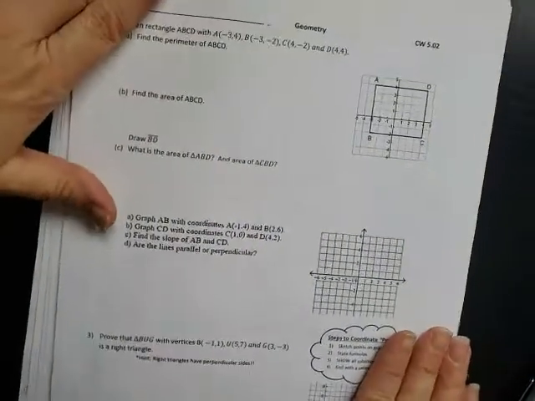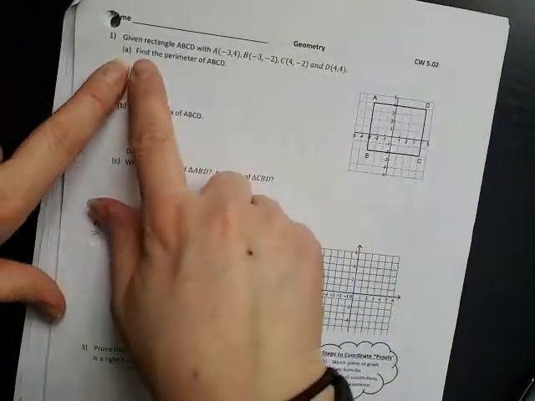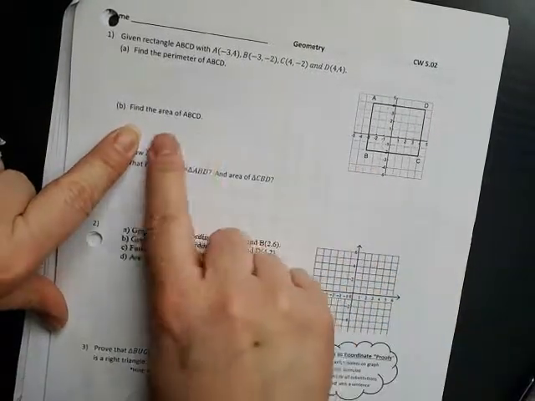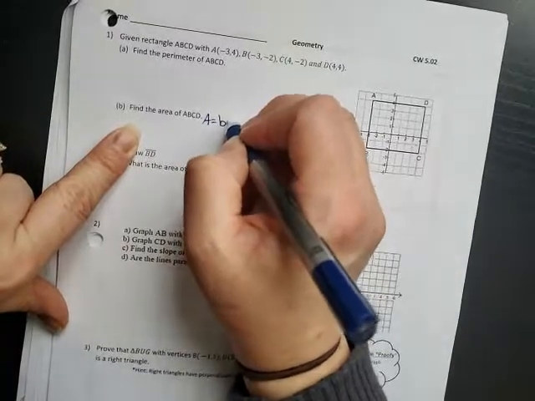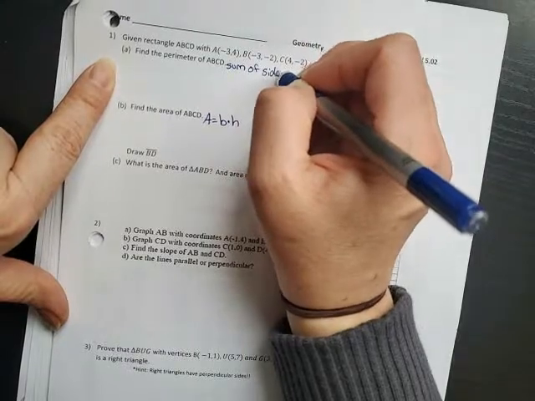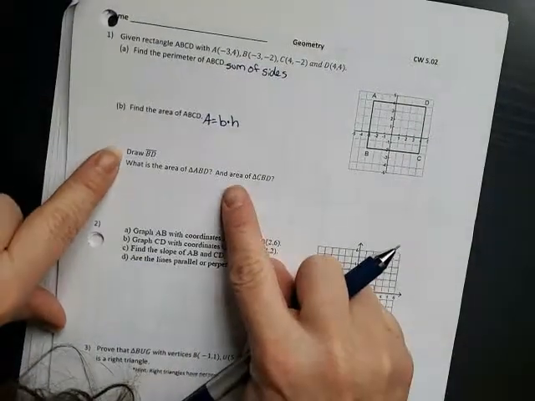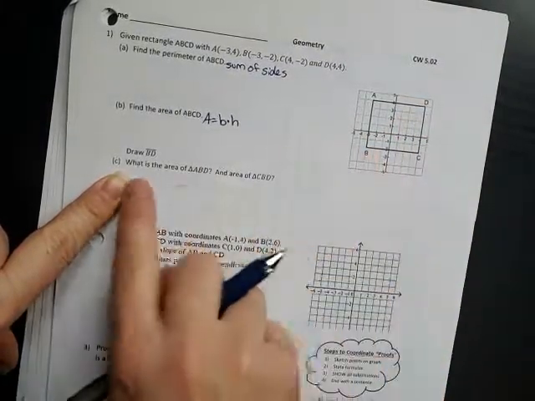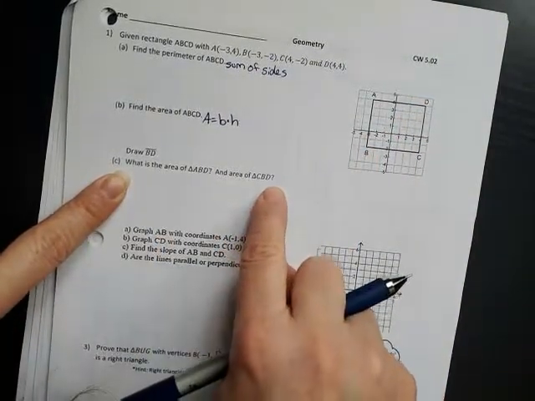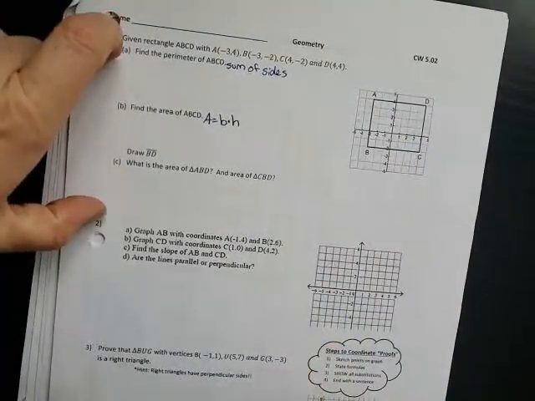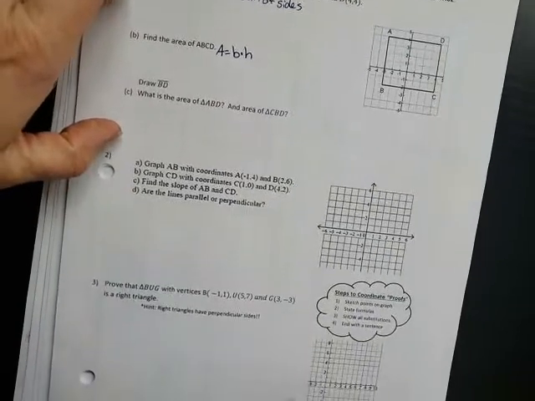I'd like you to try classwork 502. So with this classwork, find the perimeter of ABCD. That's the distance around. Find the area. Again, that's a rectangle. So remember, area equals base times height. This is your sum of sides. No trick questions there. Okay. Draw in diagonal BD. So you're going to connect B across to D. What is the area of triangle ABD or CBD? So that diagonal is going to break it up into 2 triangles. So try what you can there. That's kind of based off of notes 5.01.